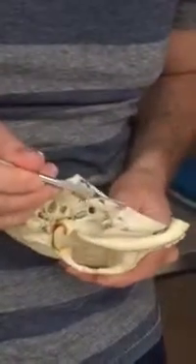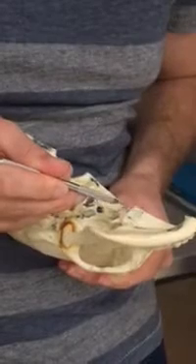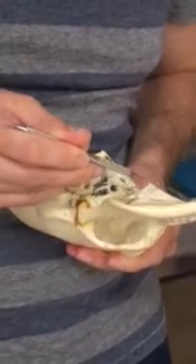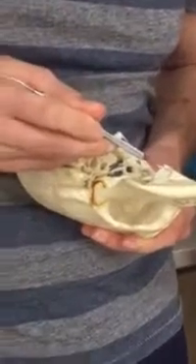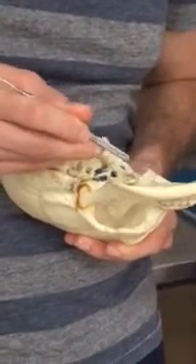The palatomaxillary suture is basically the suture between the palatine bone and the maxilla, which is this one right here. This is the palatomaxillary suture. So we said this one was the intermaxillary suture. This one right here is the palatomaxillary suture.